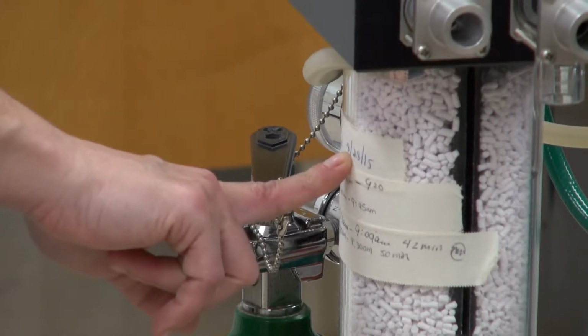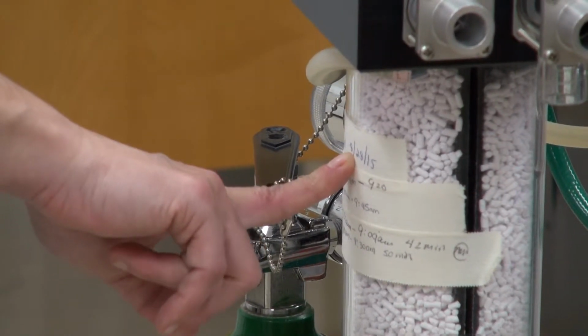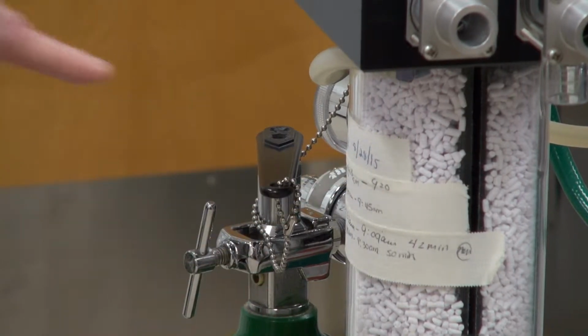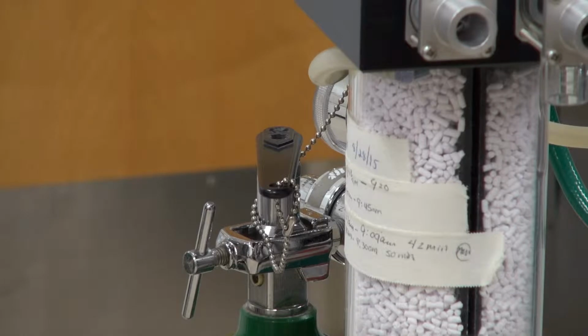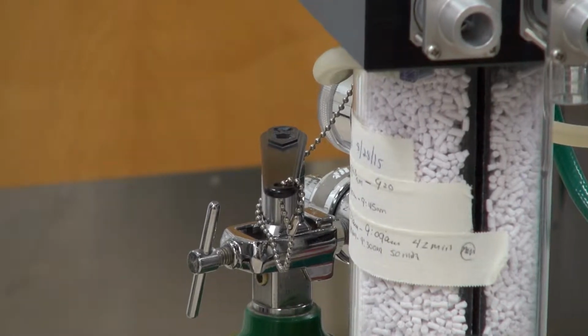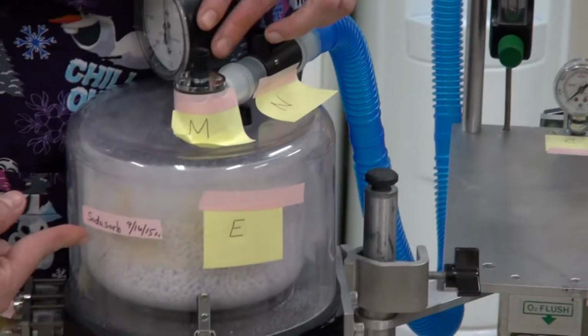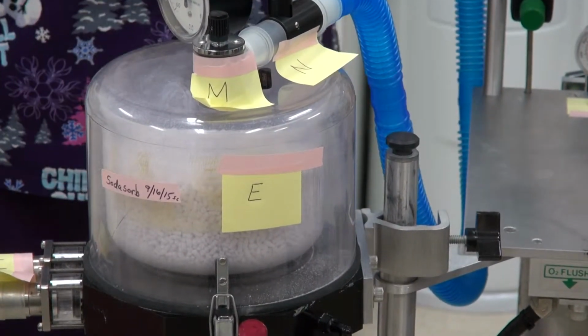Usually, what did I say? How often are we changing our soda lime? About every what? 2 weeks, right? Depending on how many procedures we do. So you're always checking the color. What color is going to tell me that I need to start changing my soda lime? Purple, correct. Okay.